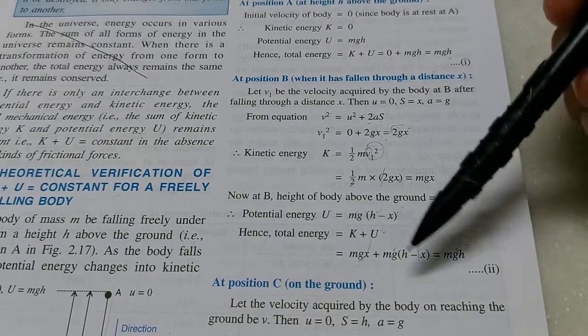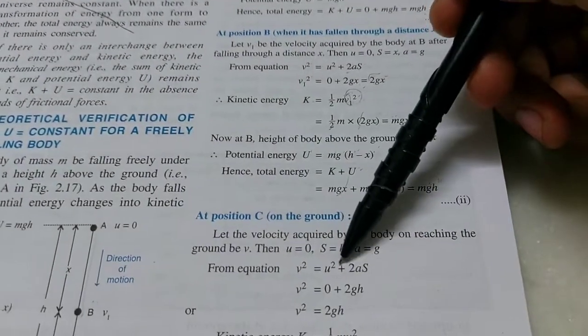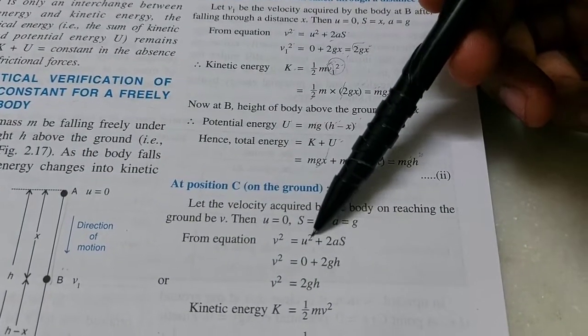Now let's do the same thing for C. Again, v squared is equal to u squared plus 2as. Initial velocity at A was 0.